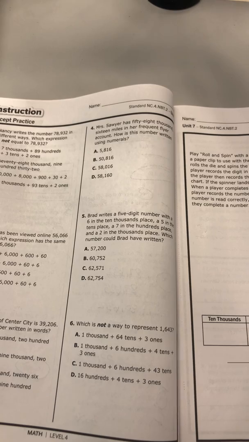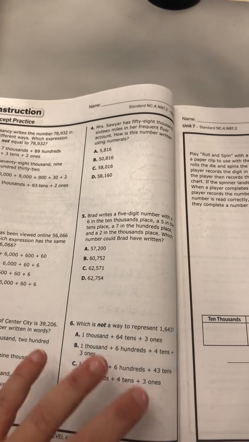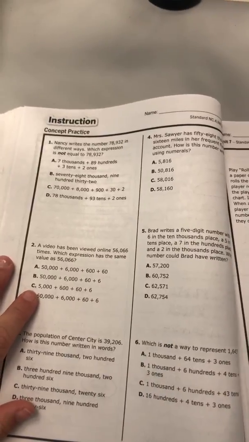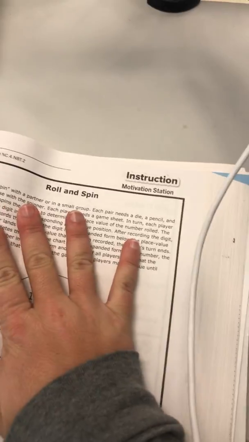Alright, it is 10:03 on my clock in the back of the classroom, so we're going to go over these problems. If you're not done, let me know, but everybody should be done. There should have been plenty of time.